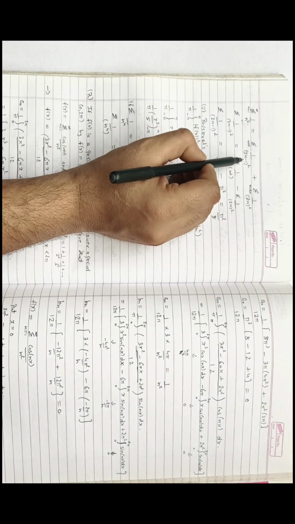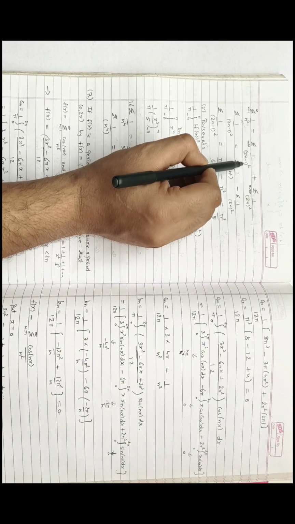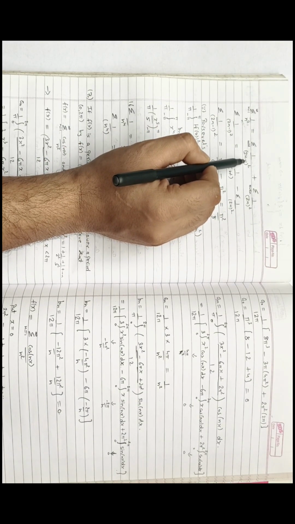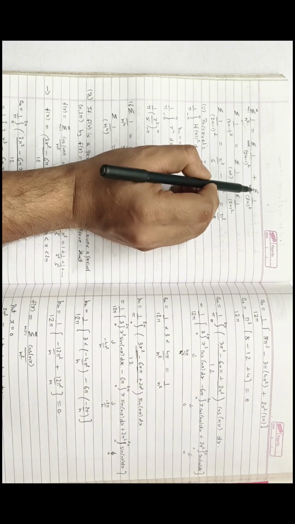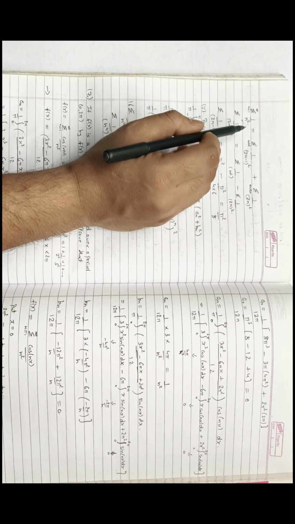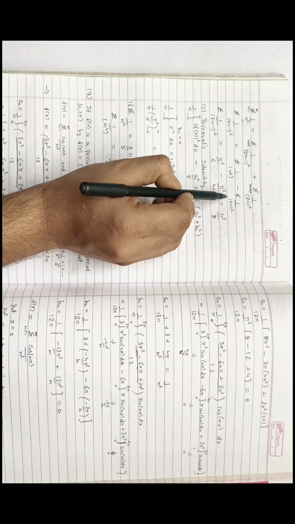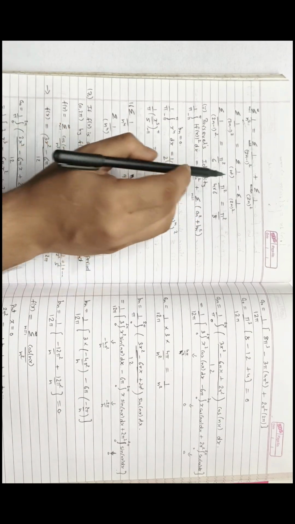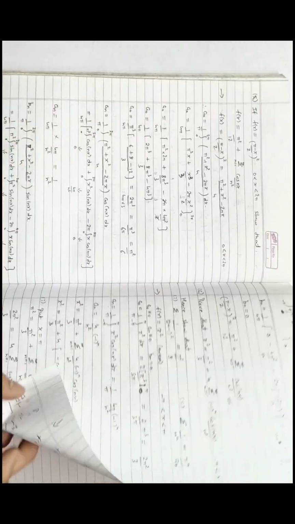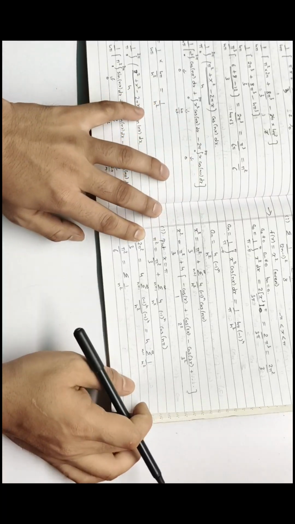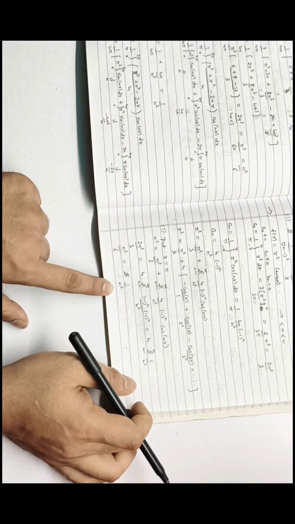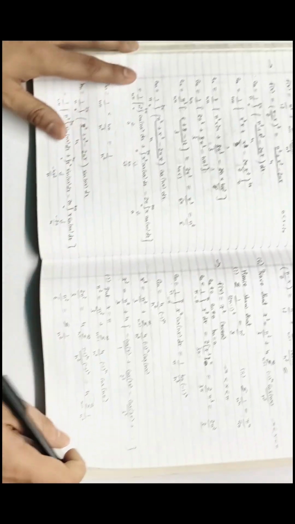So we have to find summation 1/(2n−1)². I am keeping it here, and I am taking this term to the LHS. So it will give me this thing. As we know, summation 1/n² is nothing but π²/6.